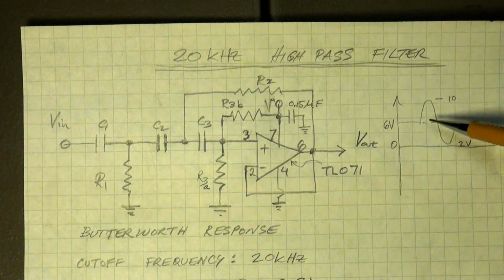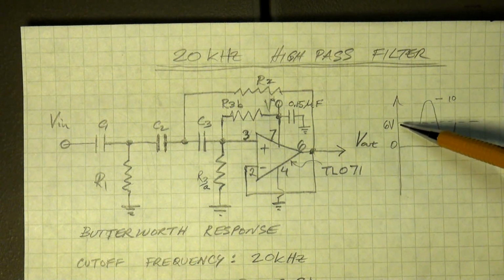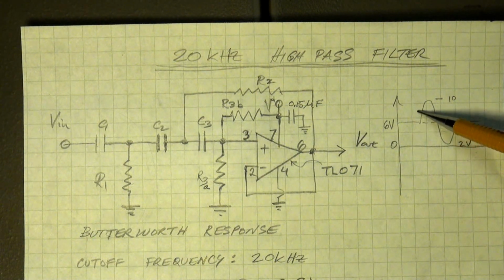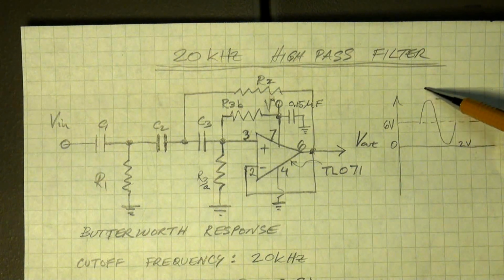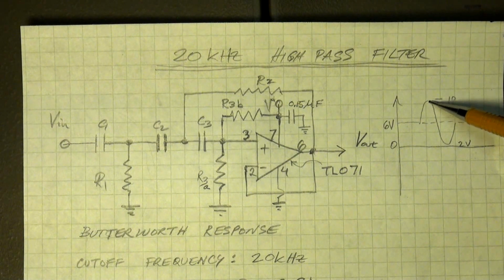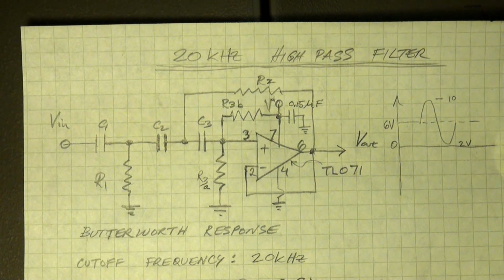positive supply rail, because when I apply an input signal, I want the output to be able to swing basically almost 6 volts upwards and almost 6 volts downwards, for a total of 12. In reality, I probably won't get that.